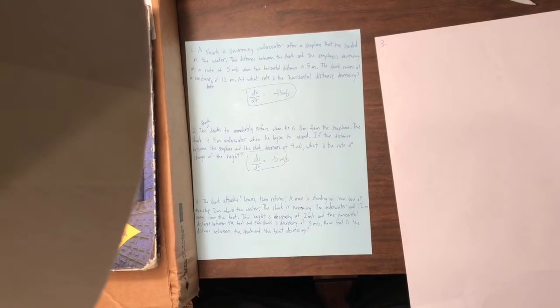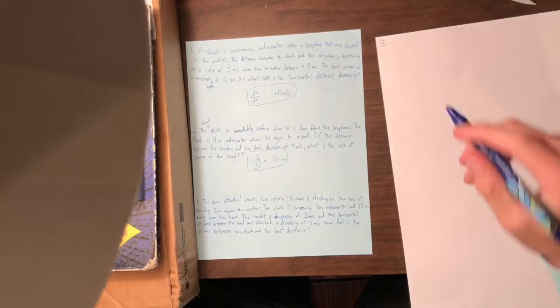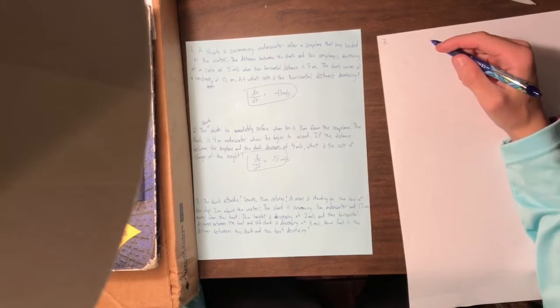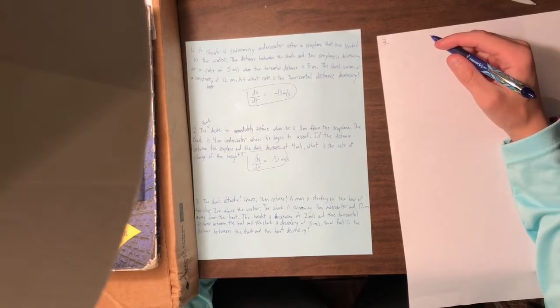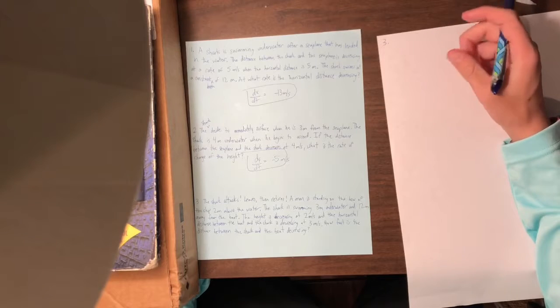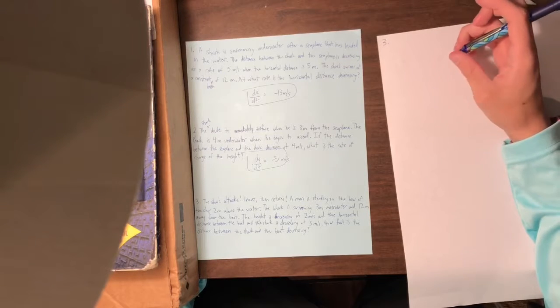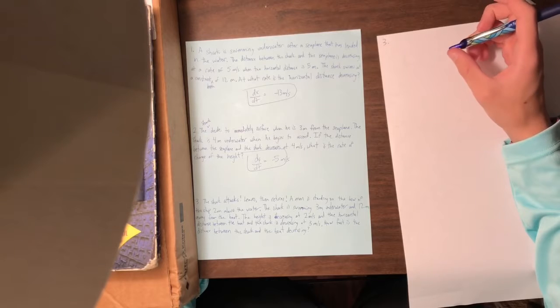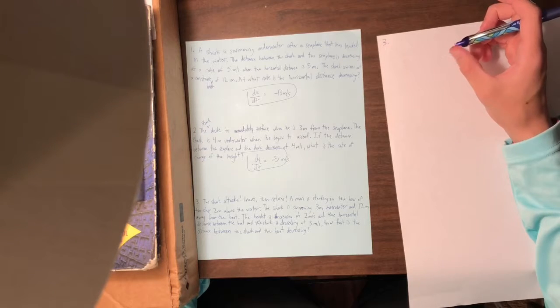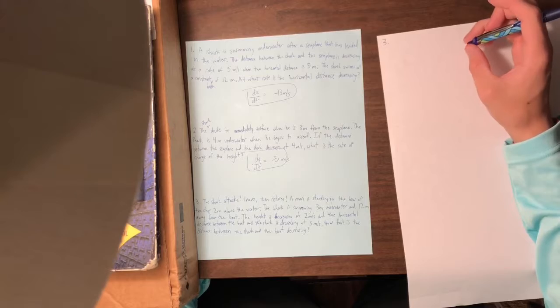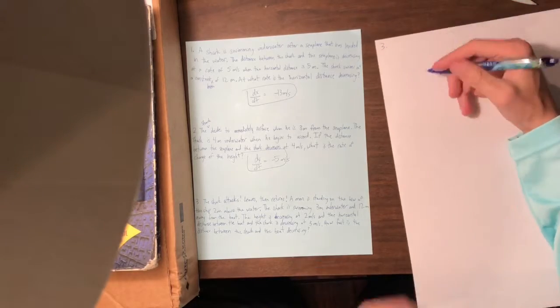Anyway, it's number 3. The shark attacks, leaves, then returns. A man is standing on the bow of the ship 2 meters above the water. The shark is swimming 3 meters underwater and 12 meters away from the boat. The height is decreasing at 2 meters per second, and the horizontal distance between the boat and the shark is decreasing at 3 meters per second. How fast is the distance between the shark and the boat decreasing?